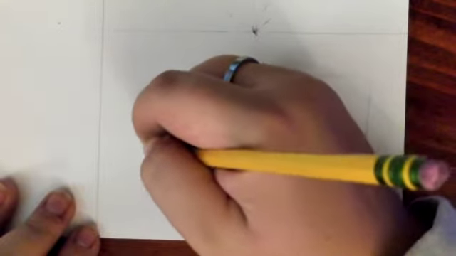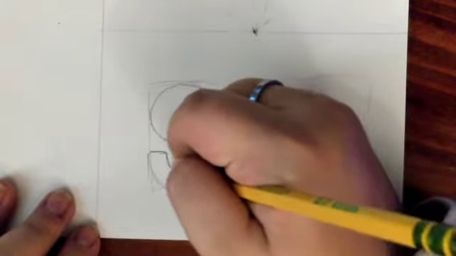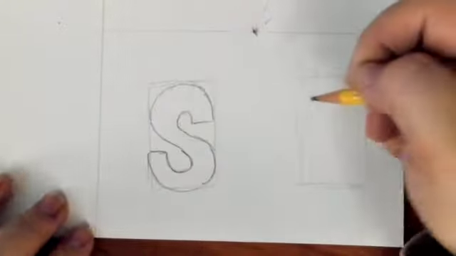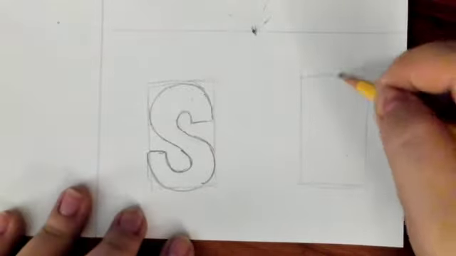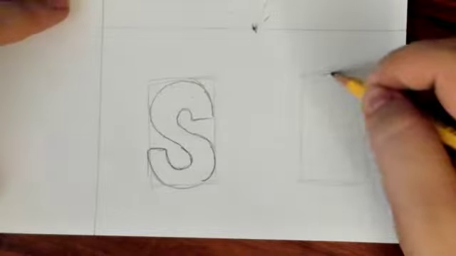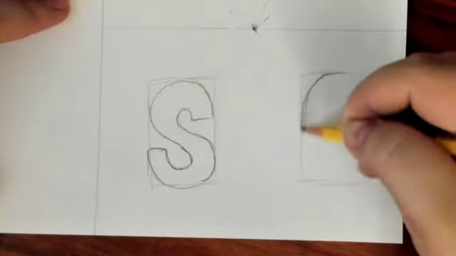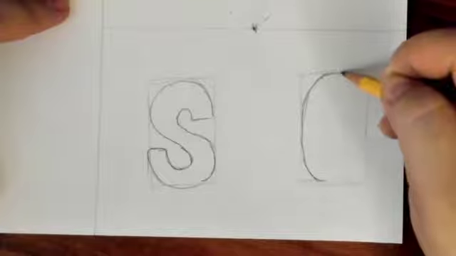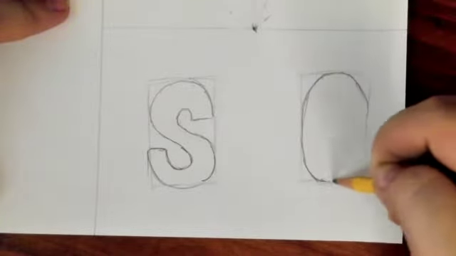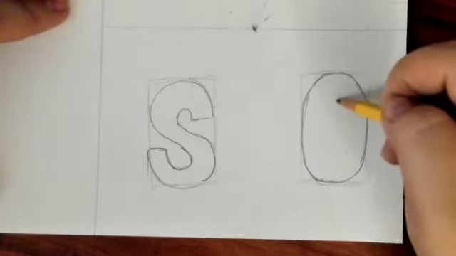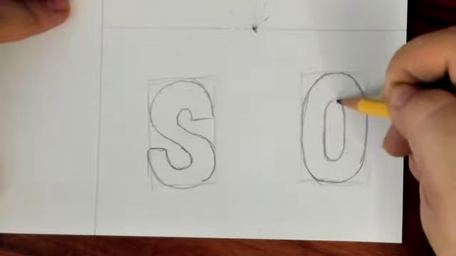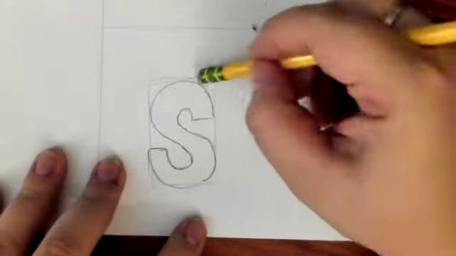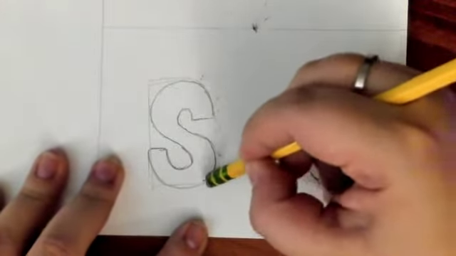The curvy ones are kind of the hardest ones to figure out where the lines go and whatnot, but kind of the more you practice drawing block letters, the easier it gets. And then over here, go ahead, turn this one into an O. And erase the lines you don't need anymore.